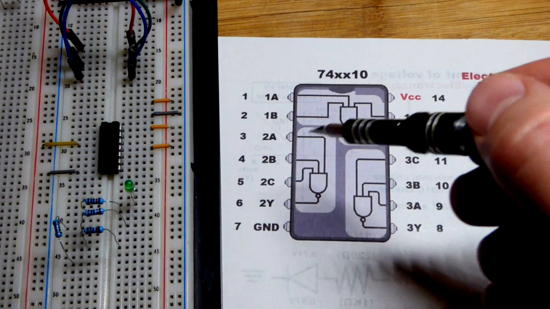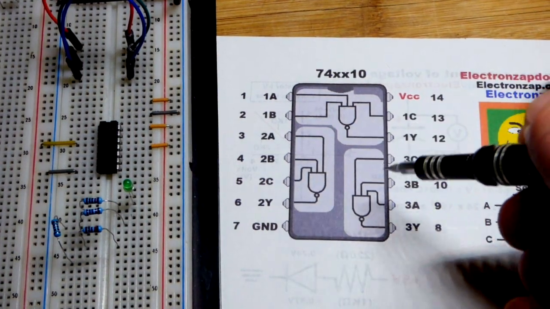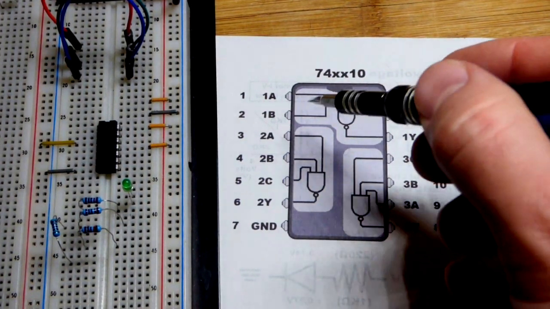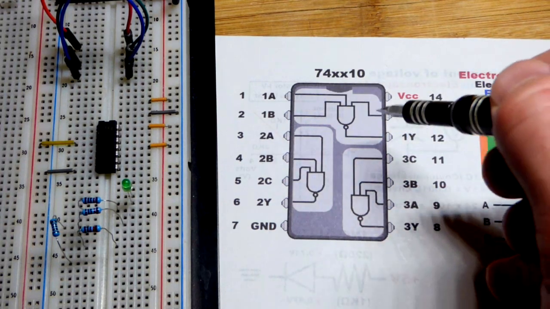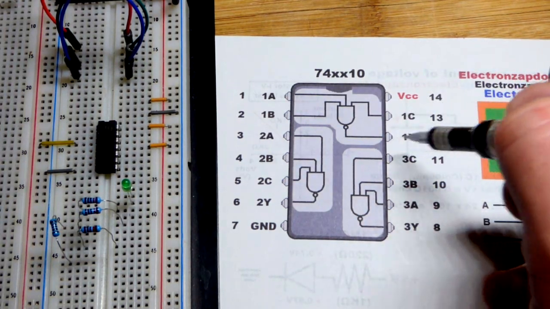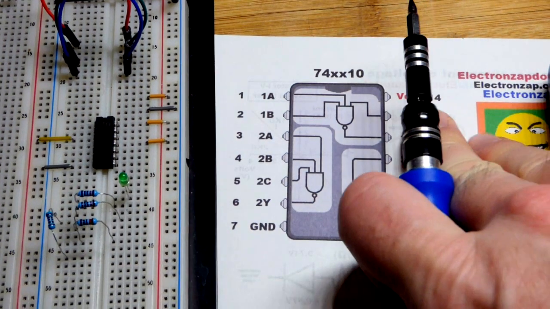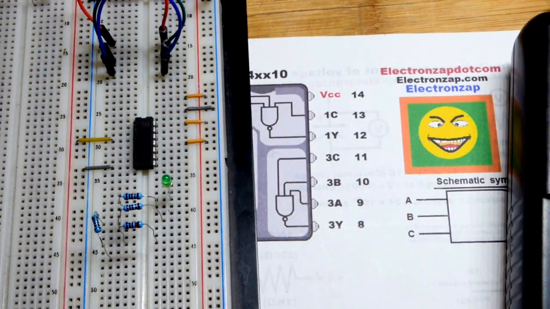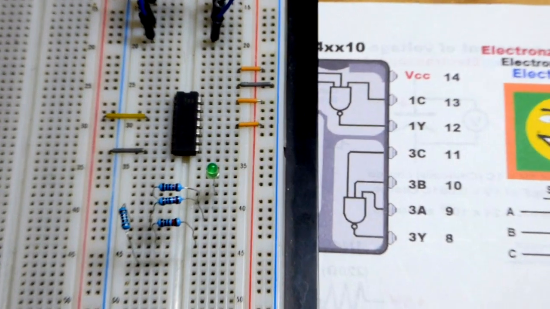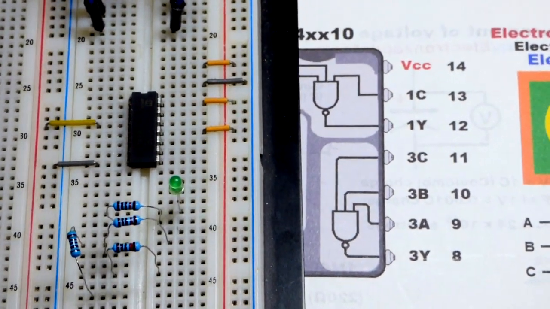So here you can see we got 3 inputs in a row. That one, 3 inputs in a row. This one, we got 2 inputs on the left, 1 input on the right, and the output. Y for the output. I don't know why. That's usually what I see, Y on the data sheet for output.